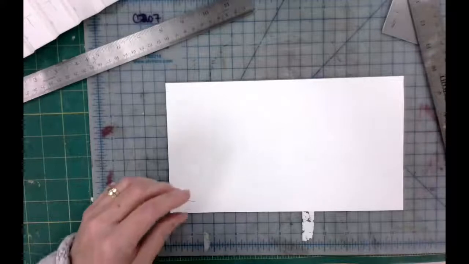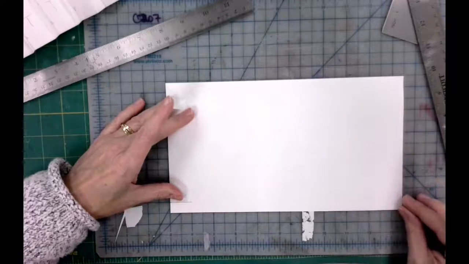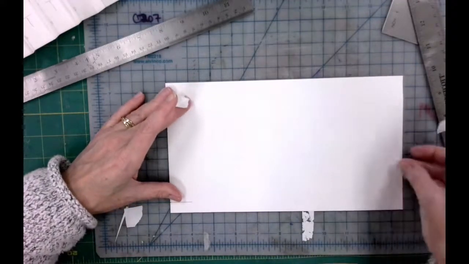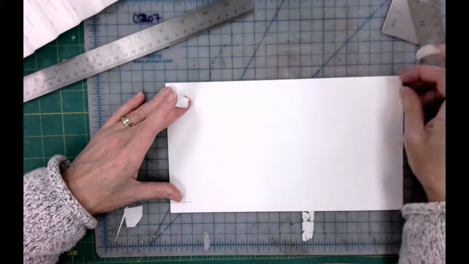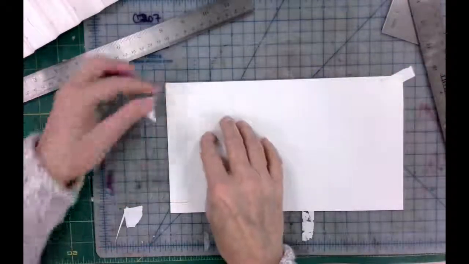Okay, and actually if you have a grid, you guys could tape your paper down while you're doing this so that it doesn't move, which I think I'm going to do so it doesn't slide around on me. And I'll just tack it right on the corners up here so it doesn't move.